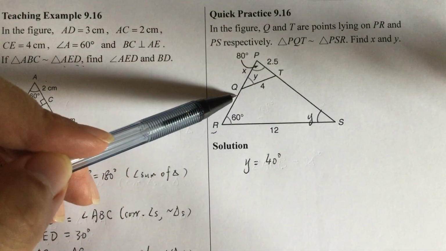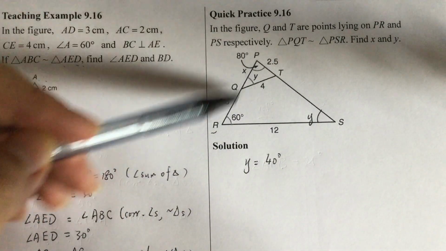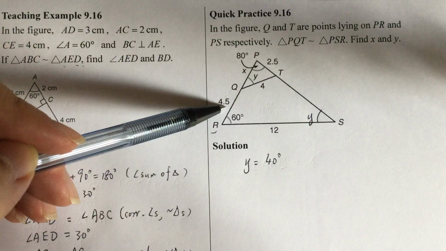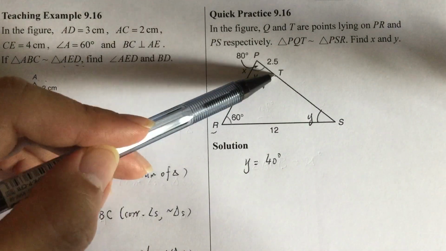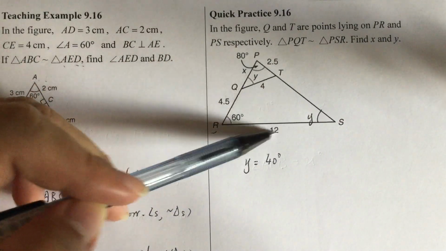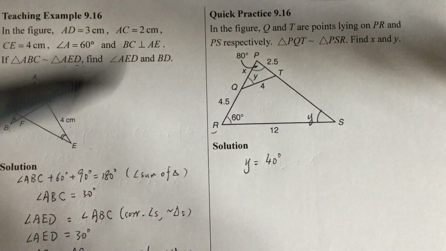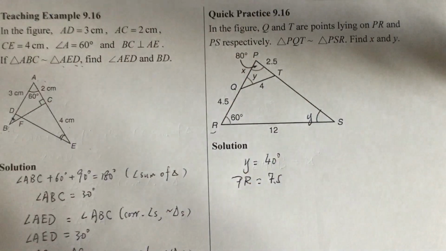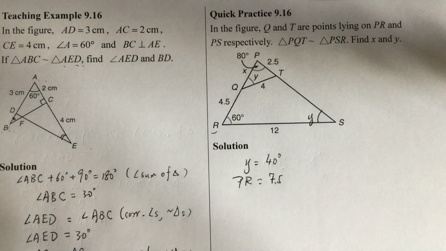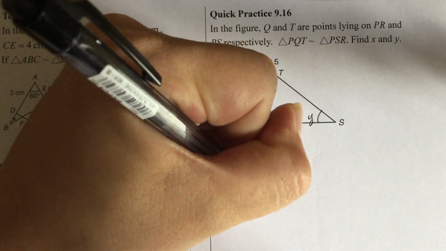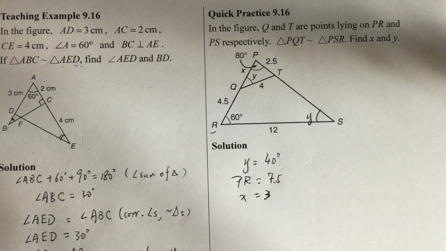So if you cannot find PQ, why don't we find PR? If you know the PR length, then we can minus 4.5 here to find the answer. With the help of QT and SR, you know that is 4 over 12, that means it's 1 over 3. So this is 2.5. I think the PR you need to find is 7.5. And finally, if you know that this is 7.5, you know that x must be 3. This is 3. So I think you can find the length of ST also. The length of ST, I think, is 6.5.